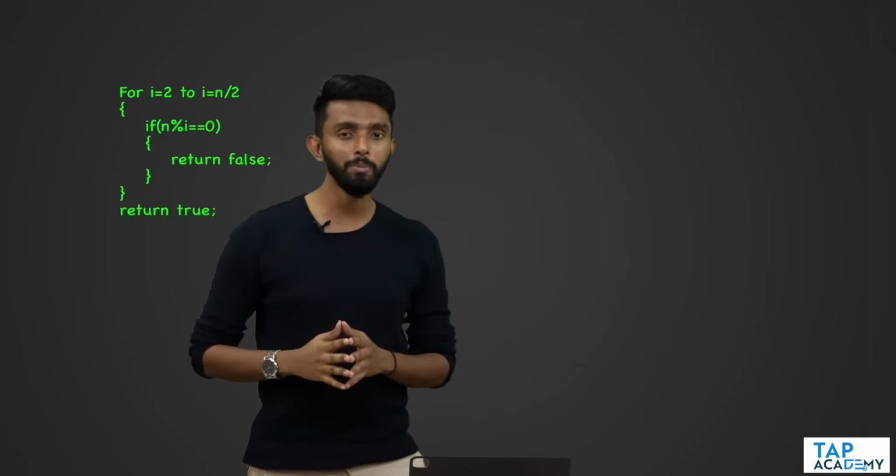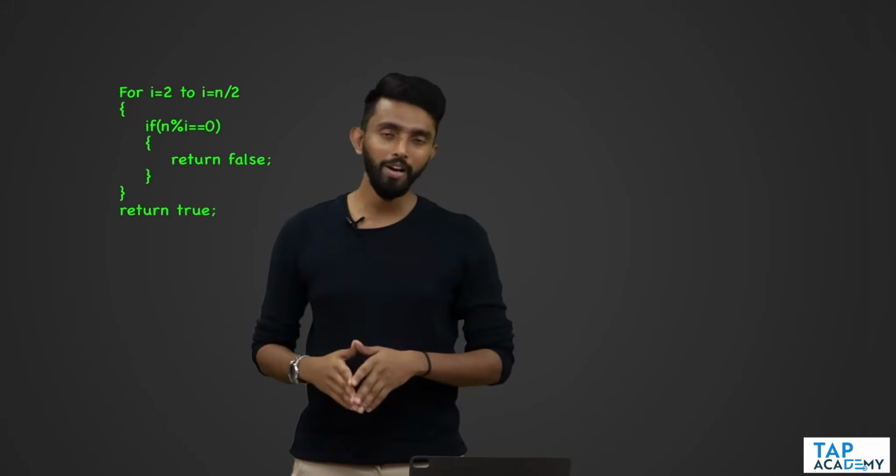All right, let me now talk about the more efficient approach of finding prime numbers. It's very easy. See, we are starting from 2 and we're going till n divided by 2. But my question to you is, should we really go till n divided by 2, or can we go somewhere before itself and stop and find whether it's a prime number or not? You actually can. How? Let me show you.